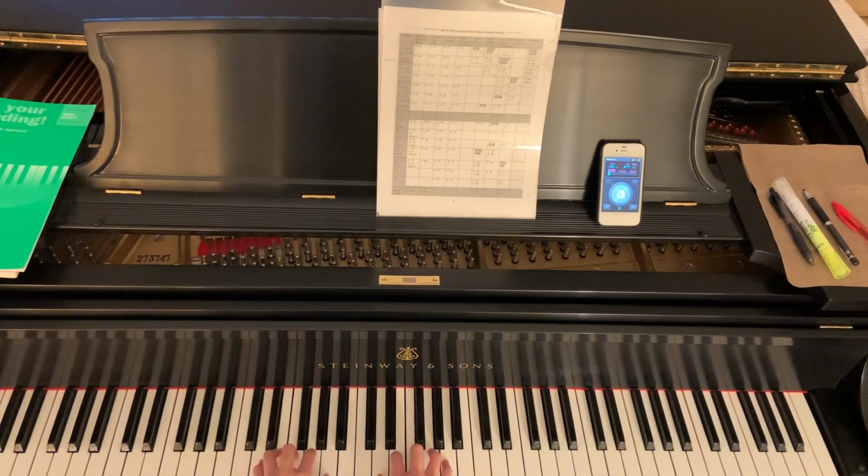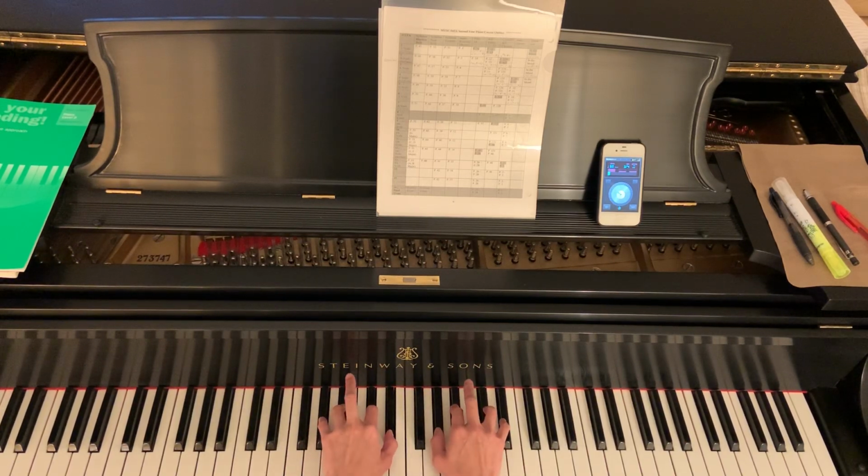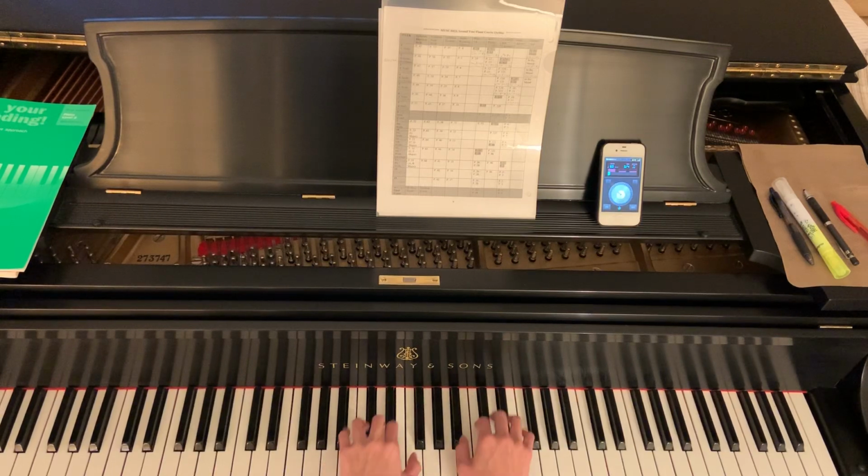D major, minor. E flat major, minor. E major, minor. F major, minor. G flat major, minor. G major, minor. A flat major, minor. A major, minor. B flat major, minor. Watch out here, stay right here. B major, minor, and C major, minor.